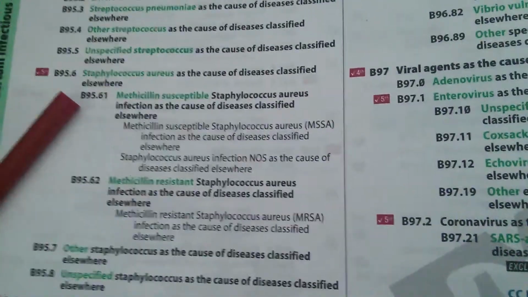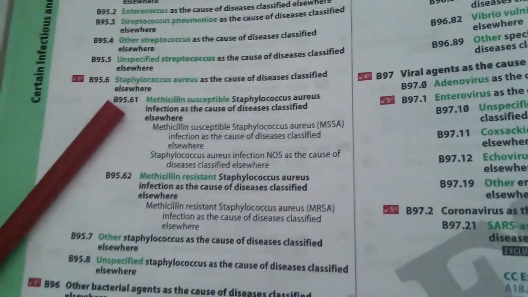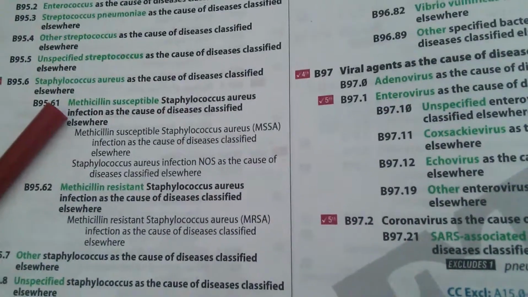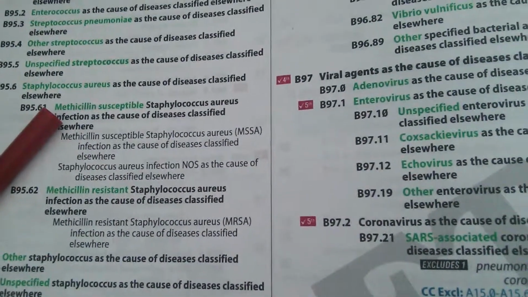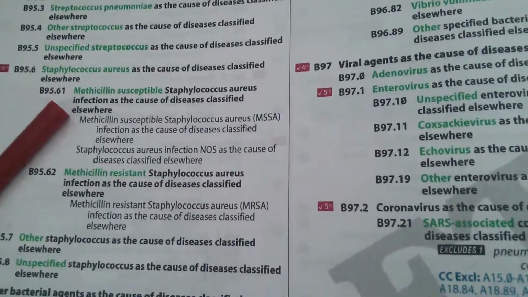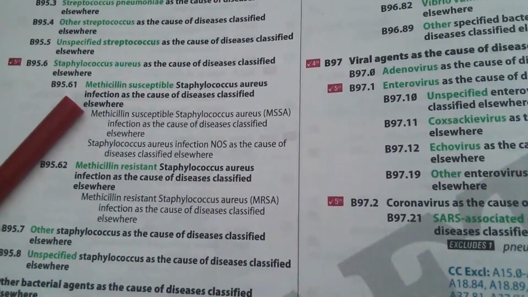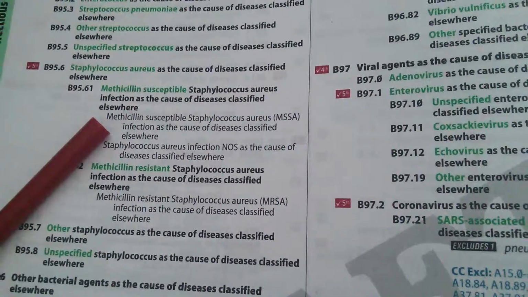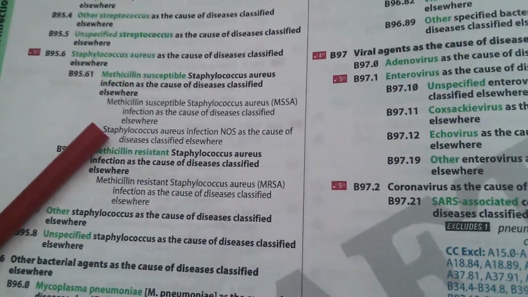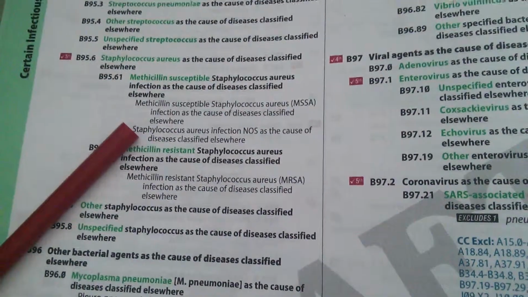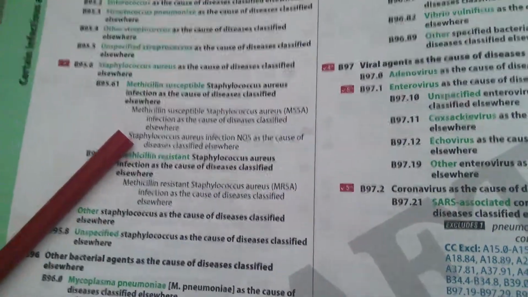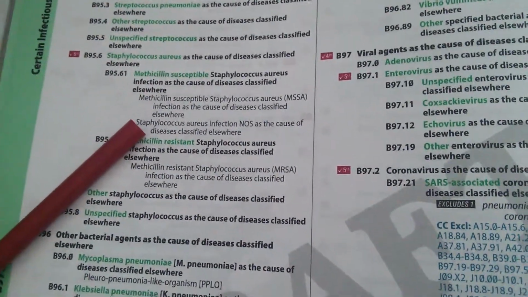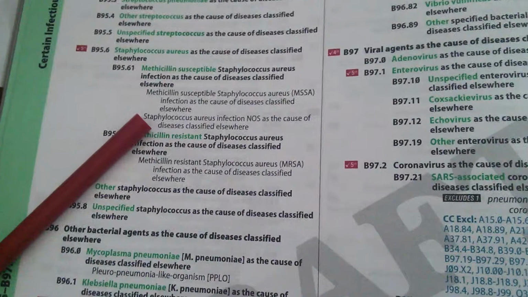Now, what do we have there? It says methicillin susceptible staphylococcus aureus infection, right? But then if you go to the next, underneath that, at the bottom of that, it says staphylococcus aureus infection not otherwise classified as the cause of the disease classified elsewhere. That is exactly our problem.